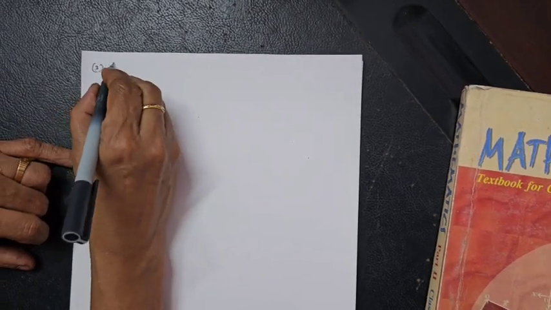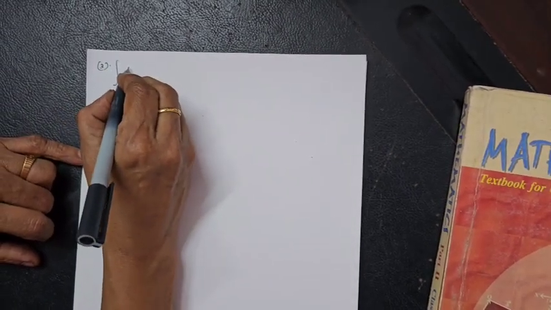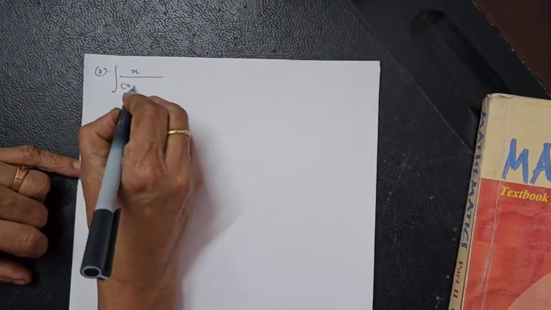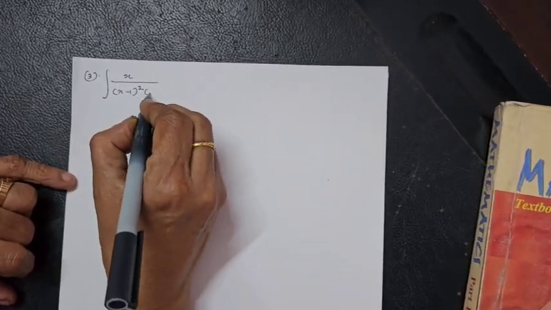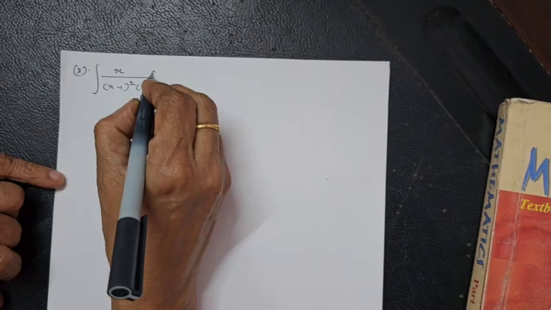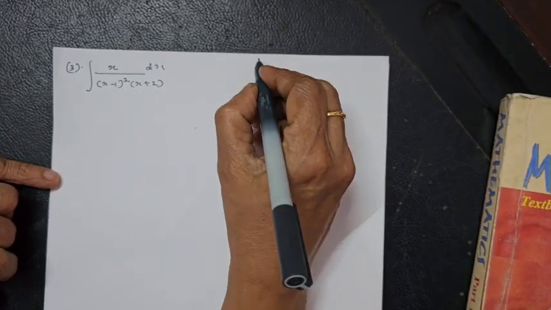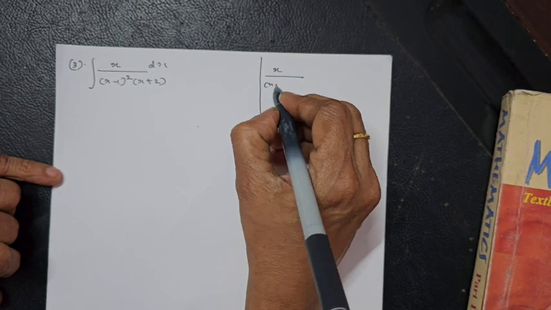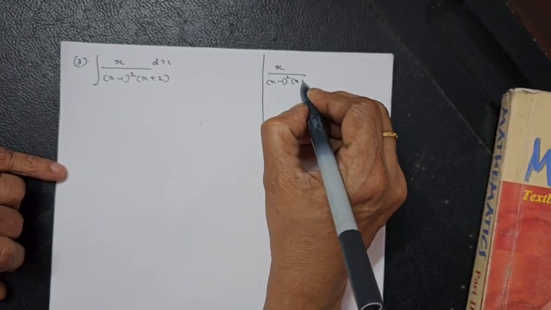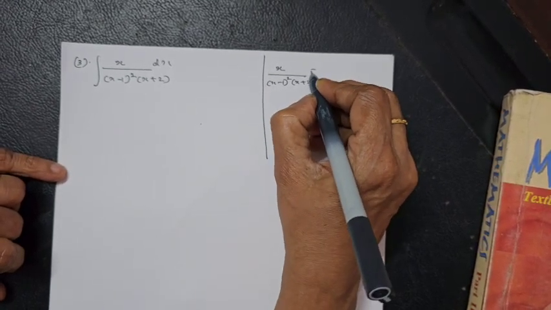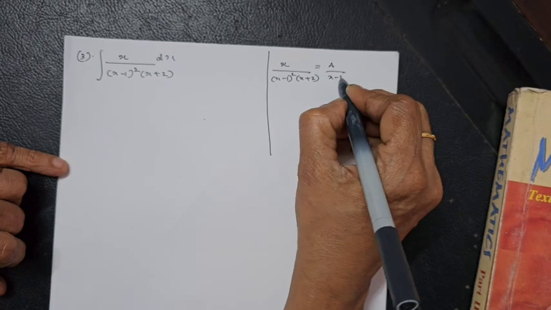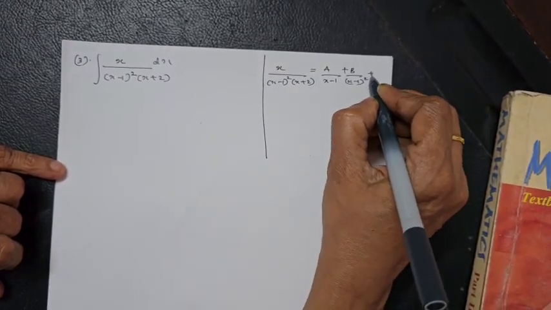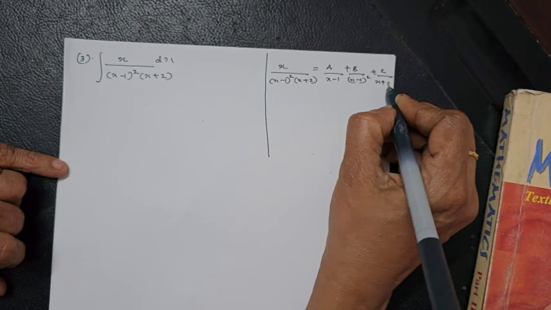In the third type, there is a repeated linear factor and a distinct linear factor. For example, x by x minus 1 whole square into x plus 2 dx. So we have seen it's a proper rational function and it comes under the third category. So you take the function and we split it into a by x minus 1 plus b by x minus 1 whole square plus c by x plus 2.